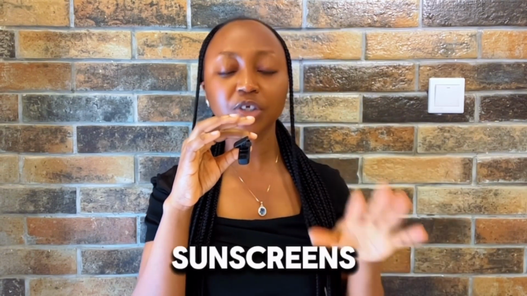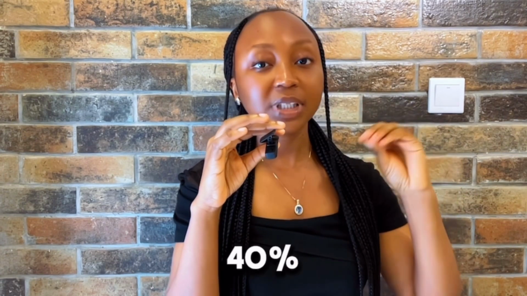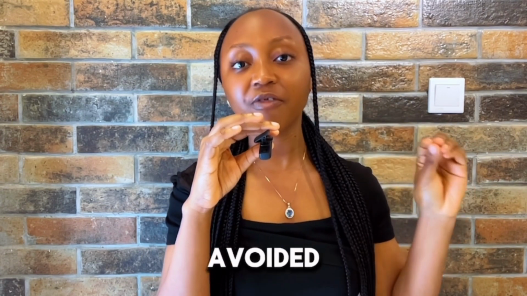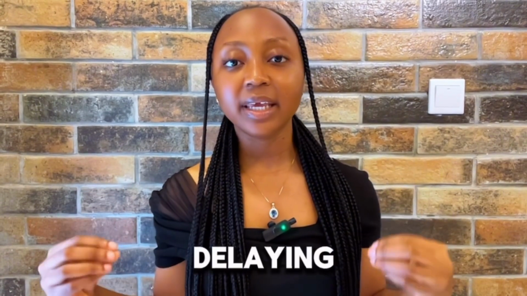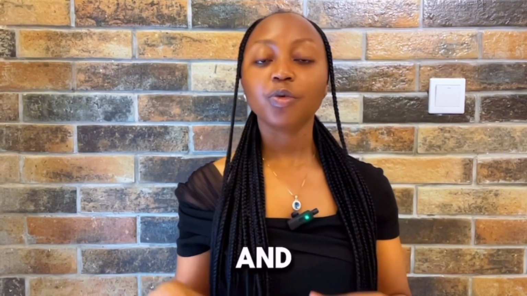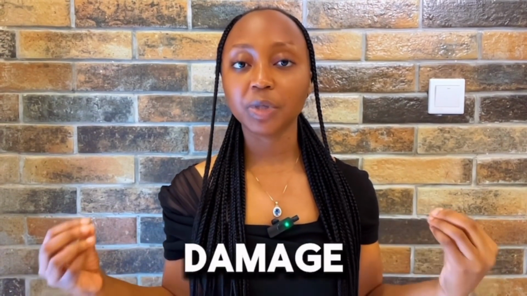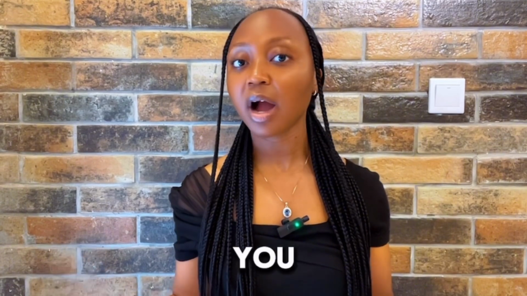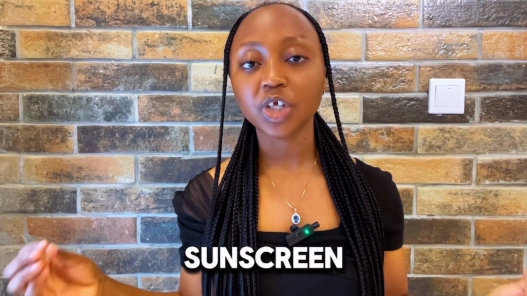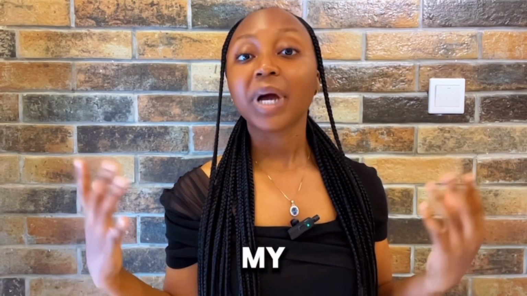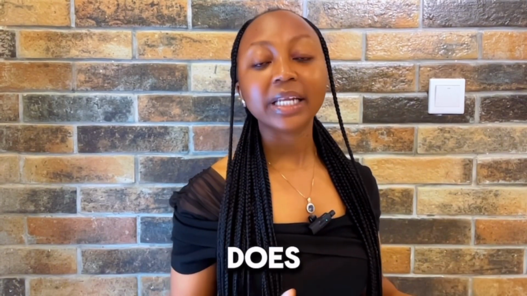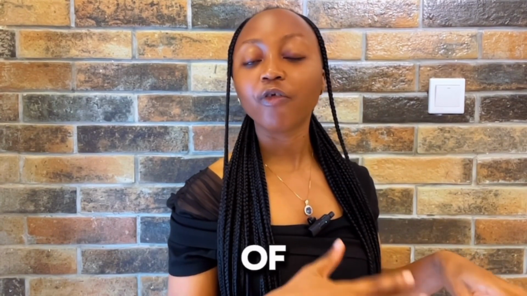from sun damage. Sunscreens are very important because studies show that 40% of skin cancers are avoided by the use of sunscreen. It also has the property of delaying the aging process. If you want to look younger and more youthful, and prevent the effects of sun damage on your skin from making you look older than you are, incorporate sunscreen into your skincare regimen, because it is proven by studies that it slows down the signs of aging.